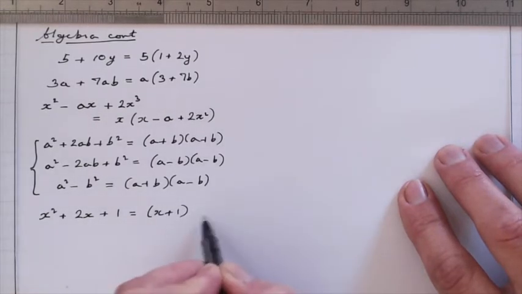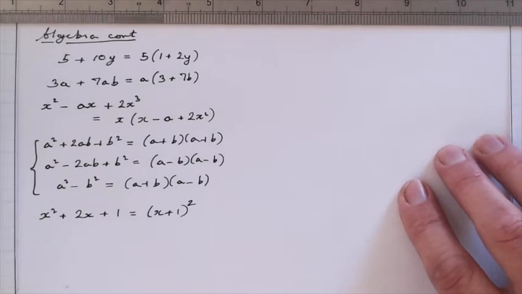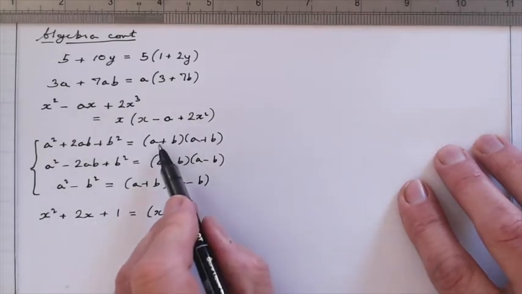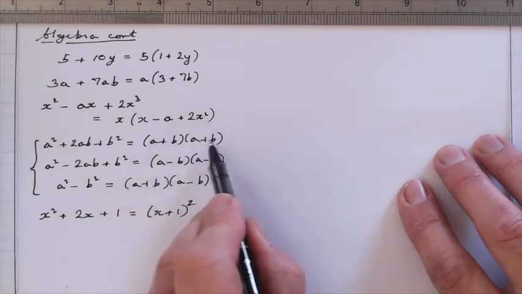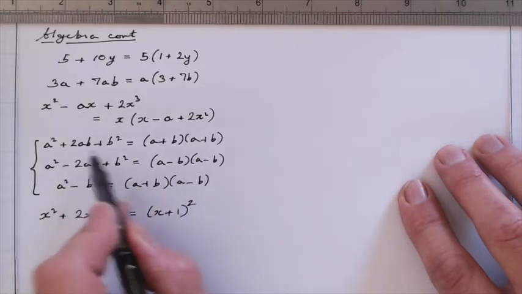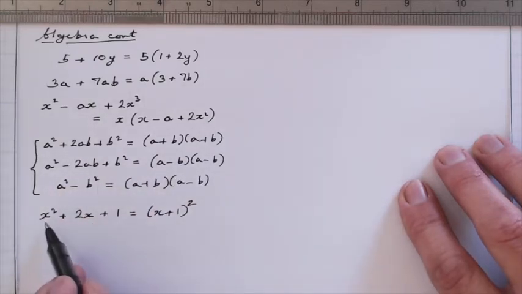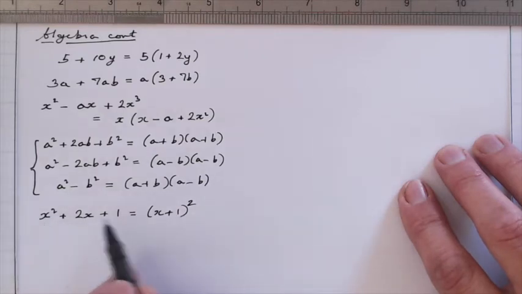We wouldn't write the second bracket, we would just put squared there, okay? So x plus 1 all squared. I didn't write this as a plus b squared or a minus b squared, only because I wanted you to see with both brackets there why they're the same. So you can spot these things if you look at that pattern.